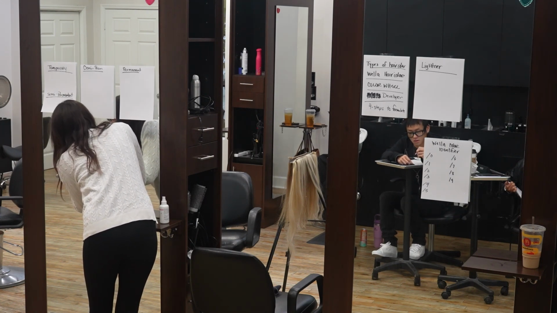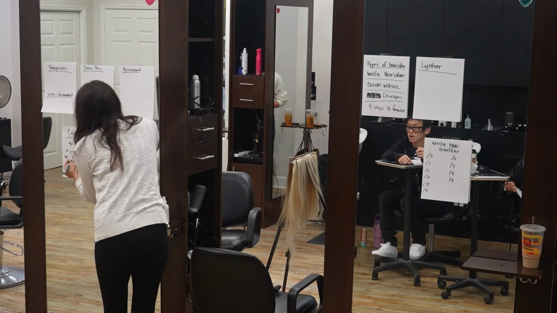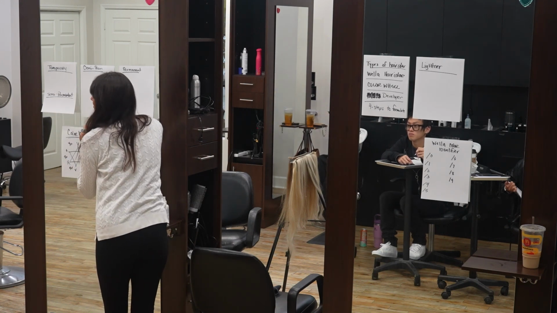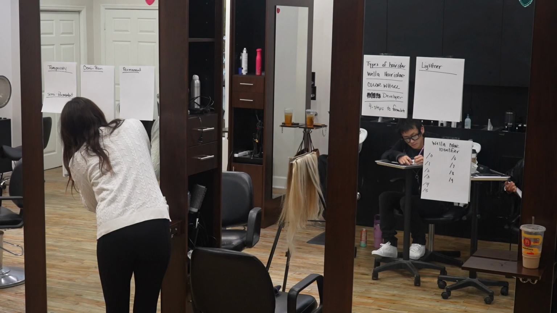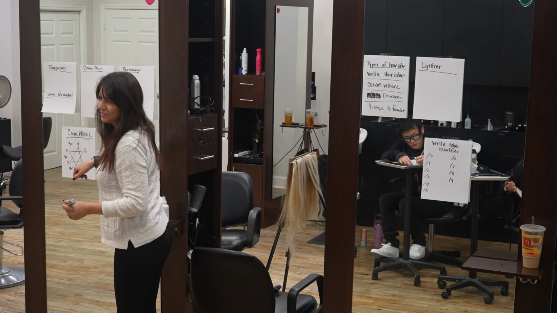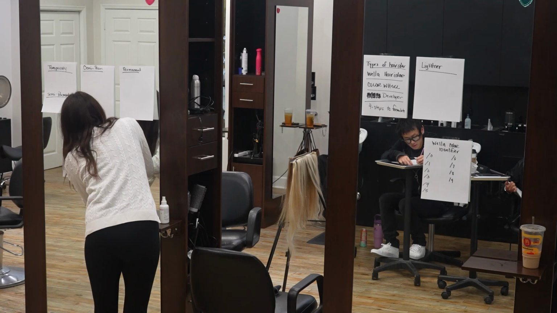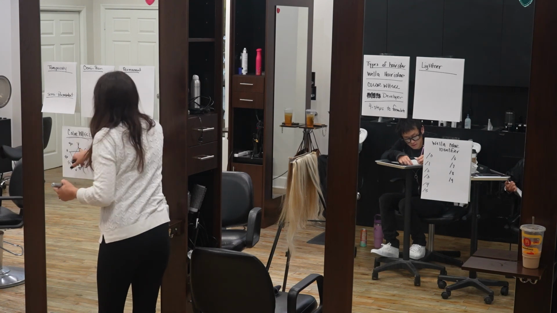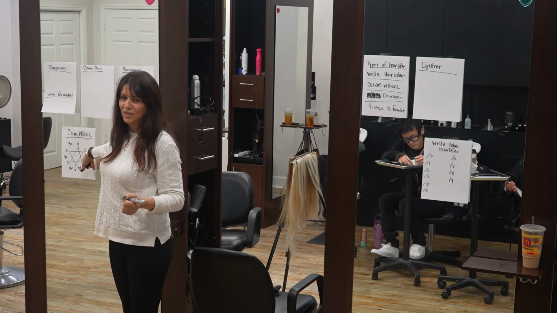And when I mix red and violet, what am I going to get? Red-violet. And when I mix violet and blue, what am I going to get? Not violet-blue. Blue-violet. Blue-green. And then green and yellow. Yellow-green.